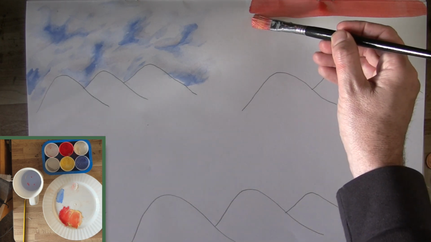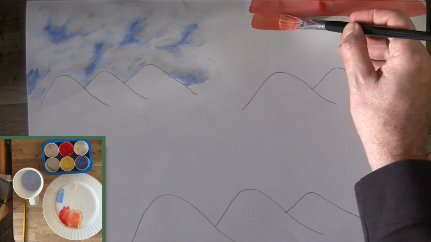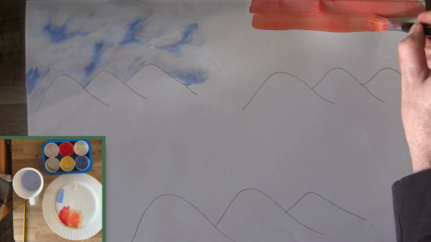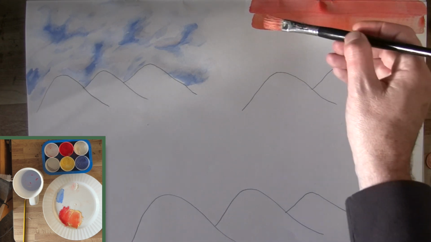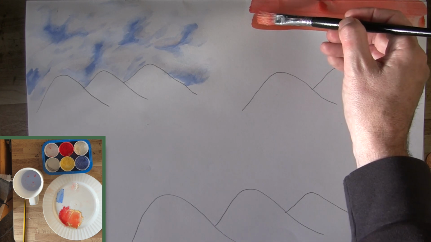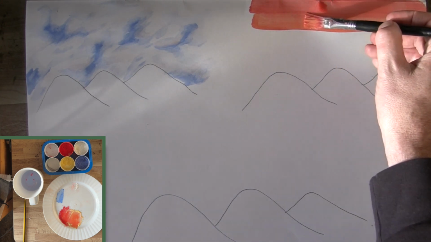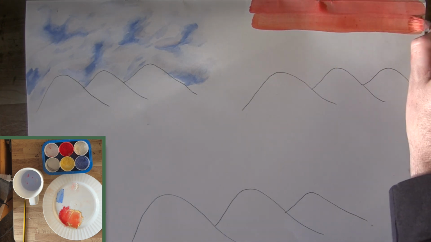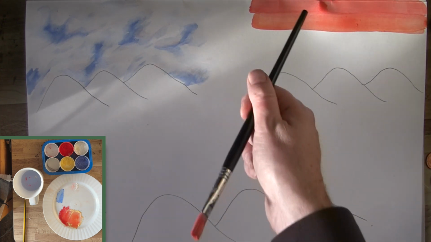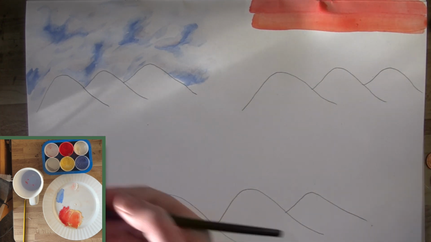And I'm going to put another stripe on. And look at the brush, it's overlapping the paper. So that brush stroke is overlapping the red there. So there's no white gap between, and the colours naturally blend.